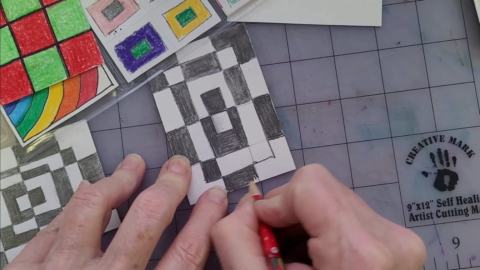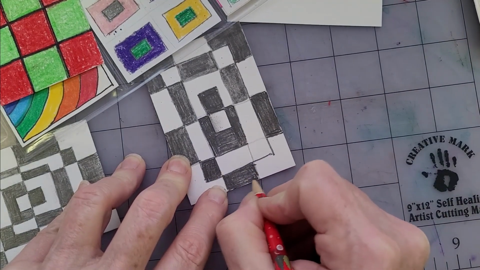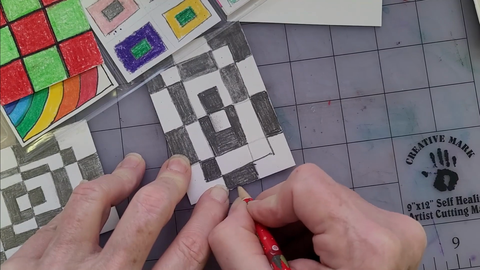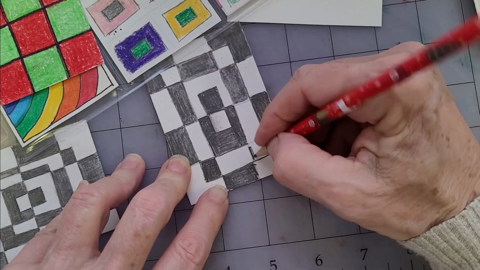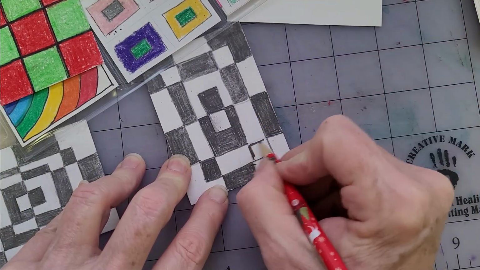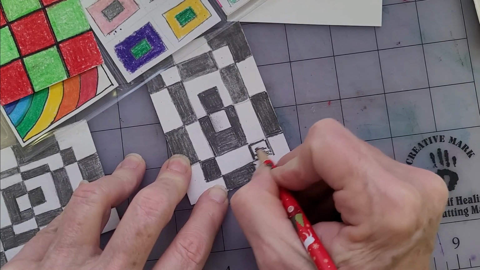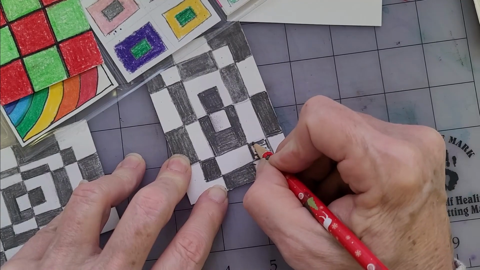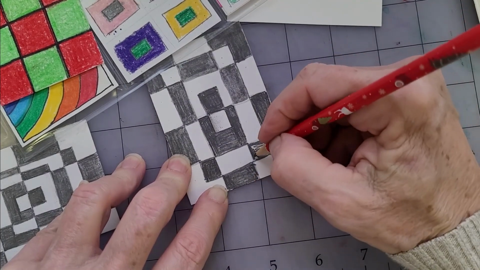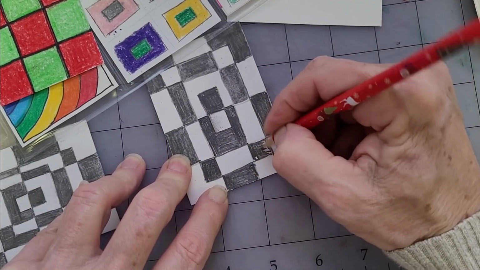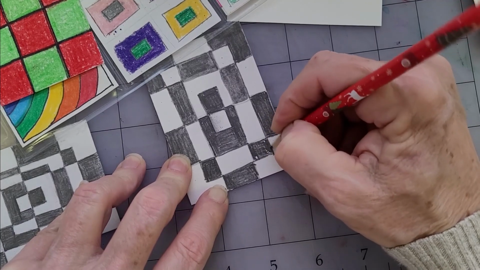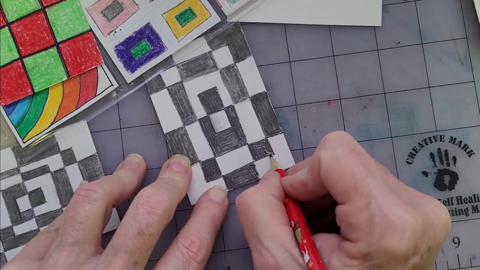But I think we're okay. And I broke my rule because I didn't do this one first, but that's okay. Even here, I'm making careful effort not to smear as I'm putting my fingers on my page to hold it down.